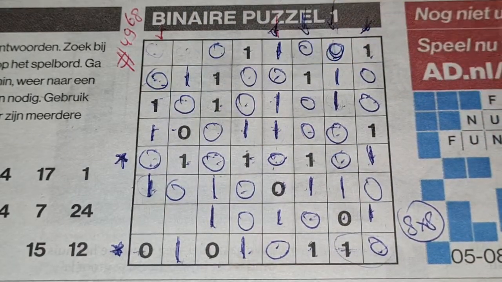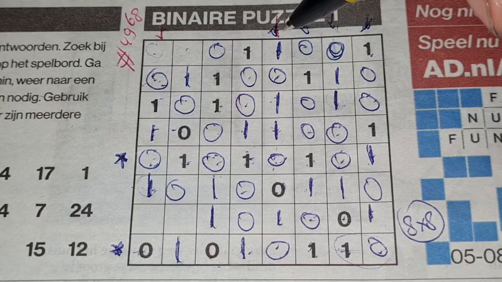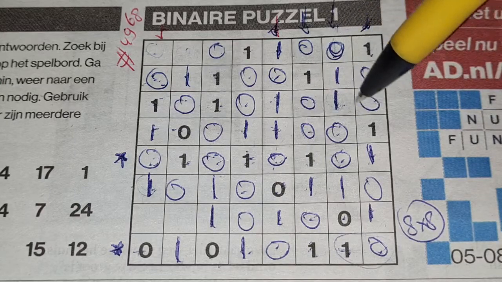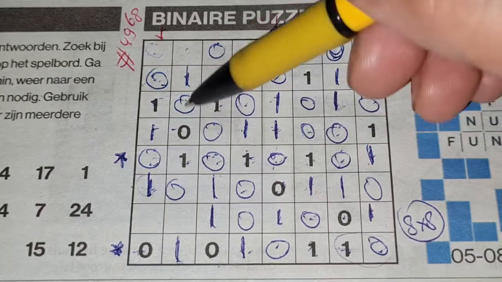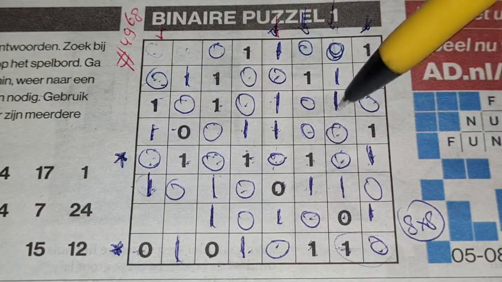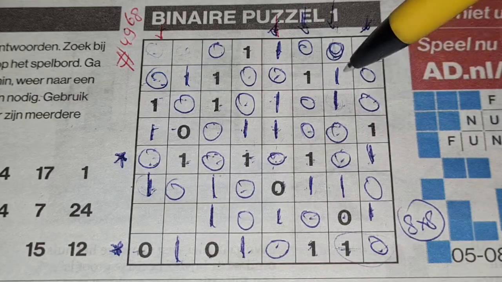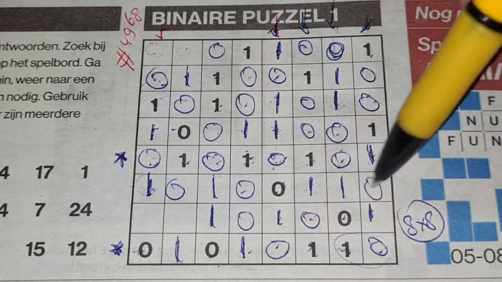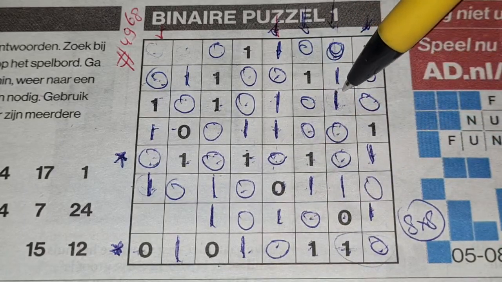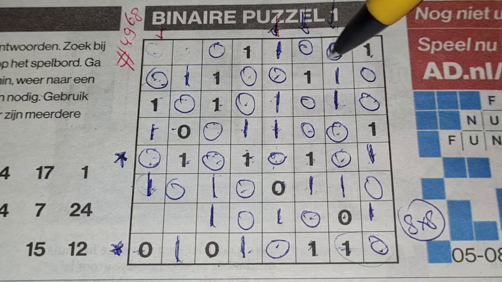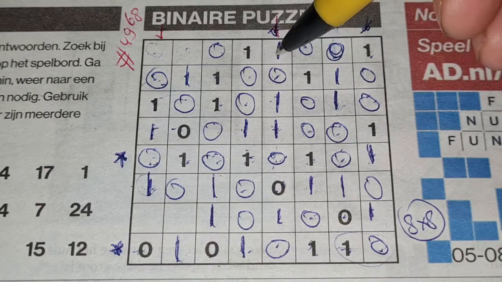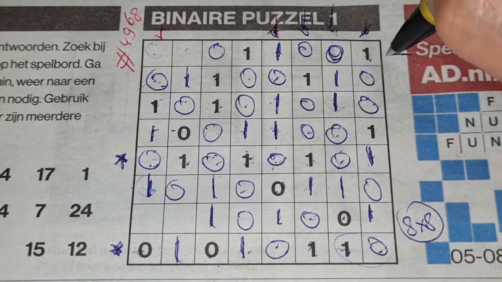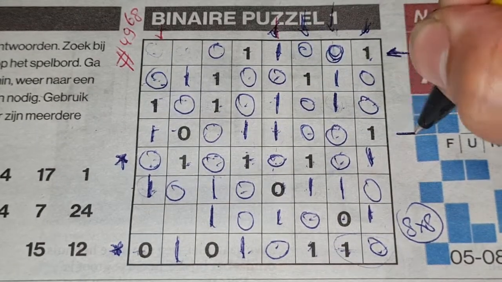And now, double one. Do we have a double one? I cannot double O here. Here we have a double O. No, I need to compare the rows, I believe. Double O. Oh, no. Here. Double one. Yeah, this row and that row.